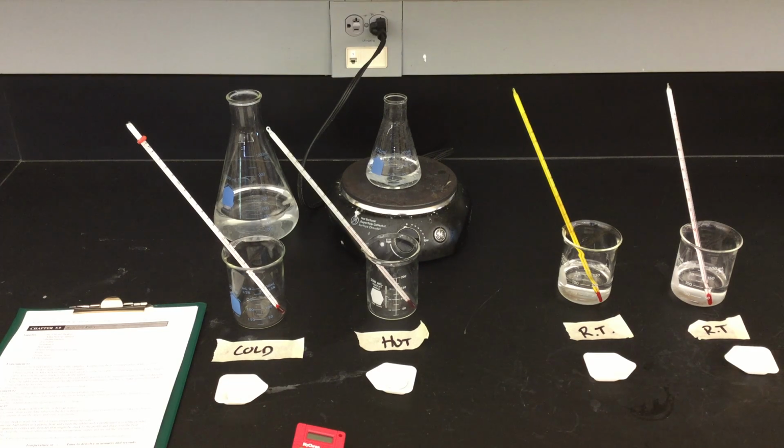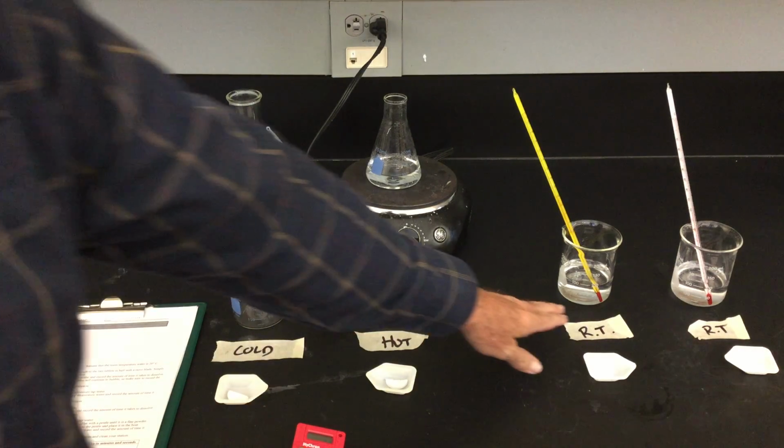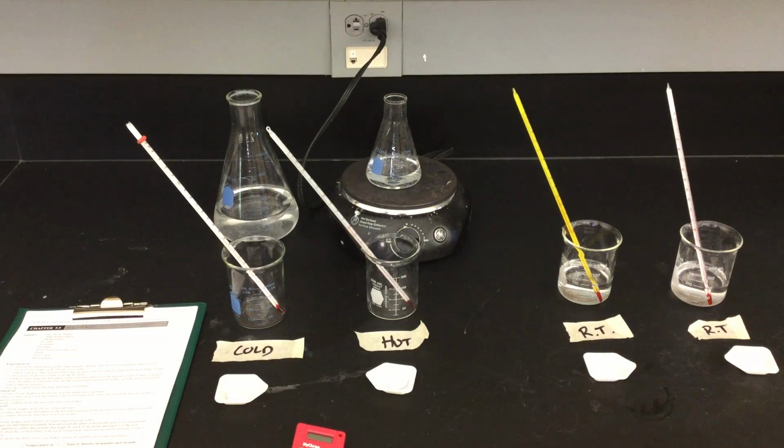Okay, we're going to be doing the reaction rates lab, the chapter 5.9 lab, and we just had a lecture on reaction rates. What we're going to be looking at is temperature. So we're going to have cold water in here, hot water in here, room temperature water here, and the very last one is going to be a comparison of two room temperatures.